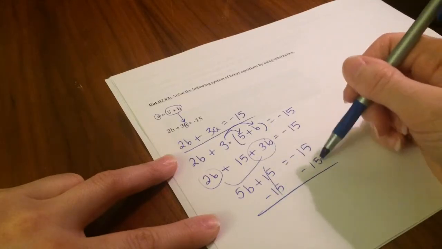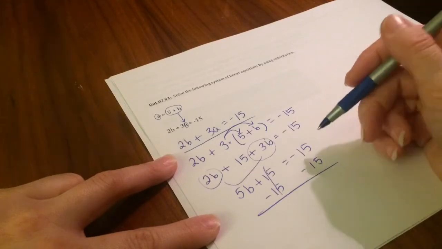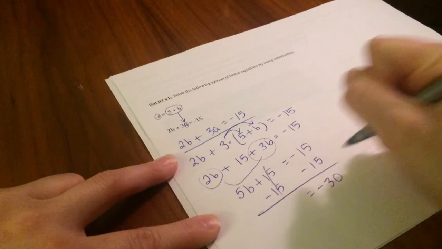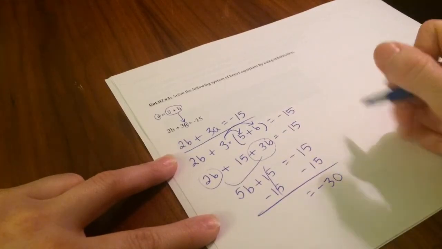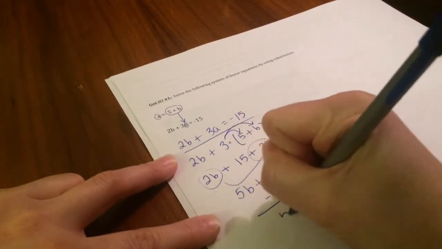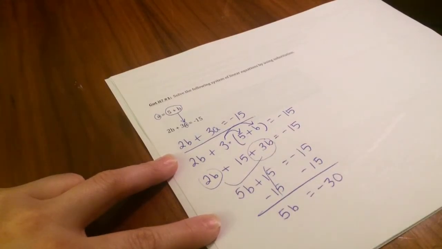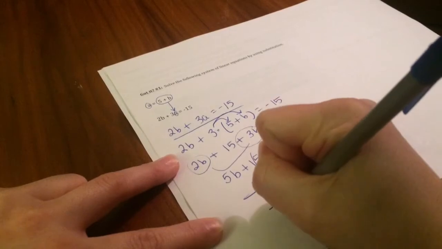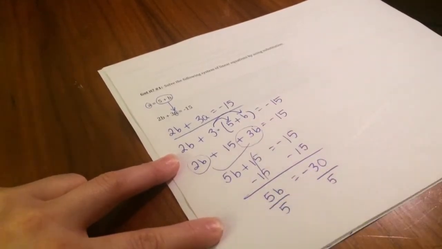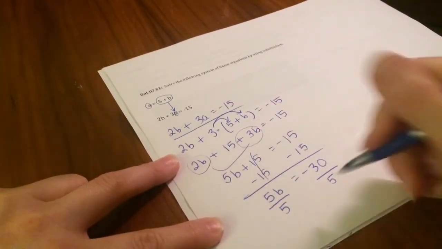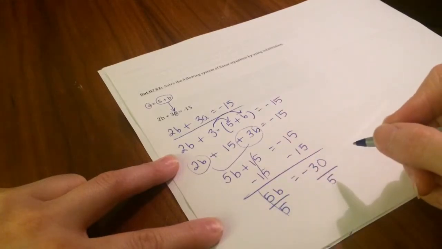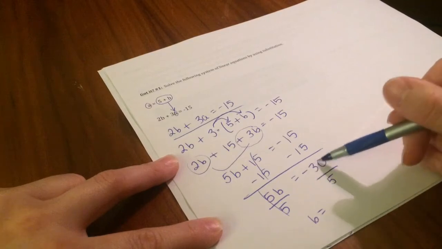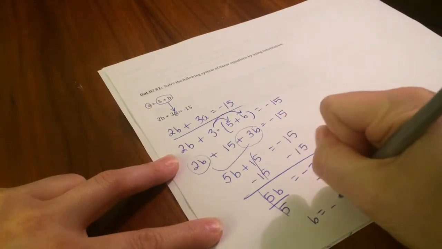So if they have the same sign, you add, but you keep the sign. So it would be negative 30 over here. And then on this side of the equation, you just have a 5b left. So our last step in solving this equation is you divide both sides by 5. To cancel it out over here, you're left with b equals negative 30 divided by 5 is negative 6.